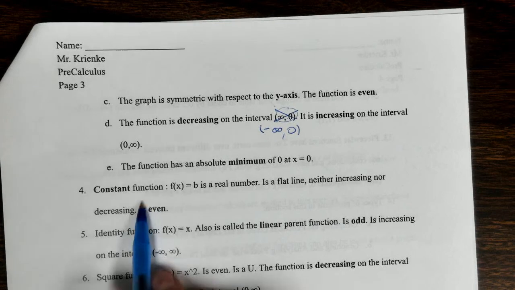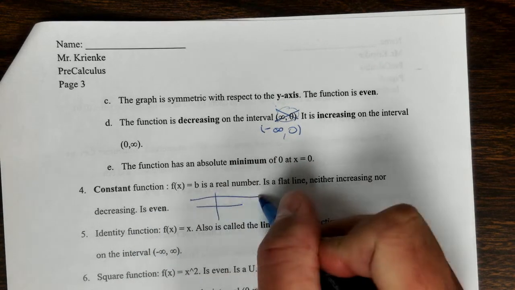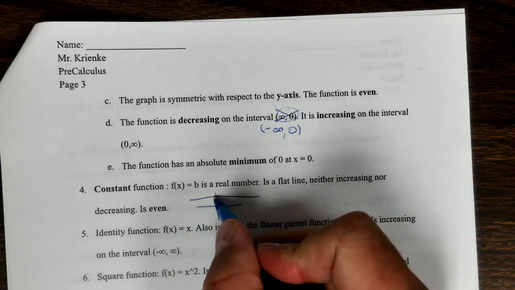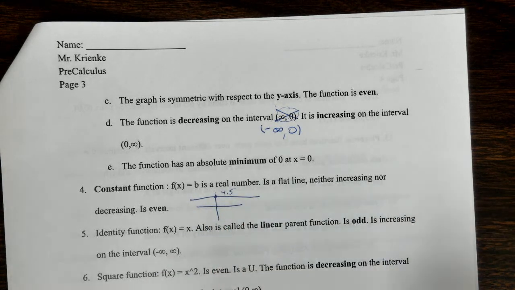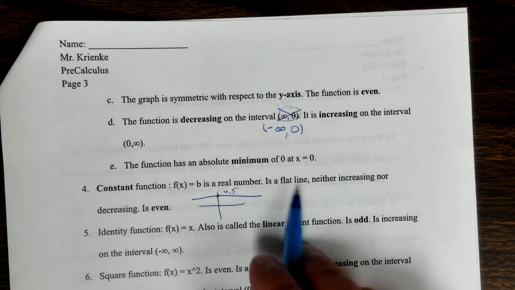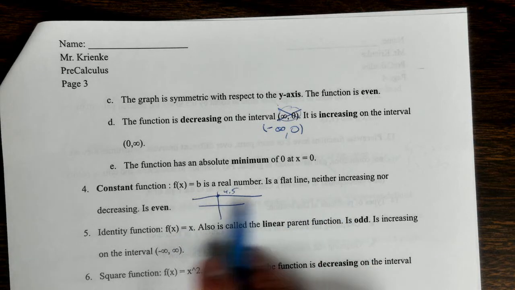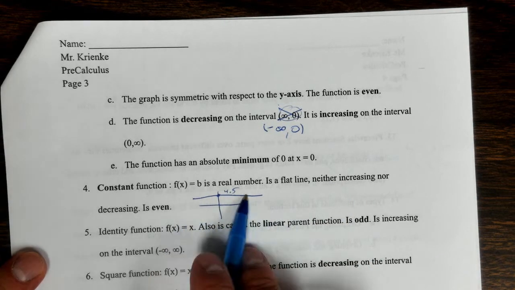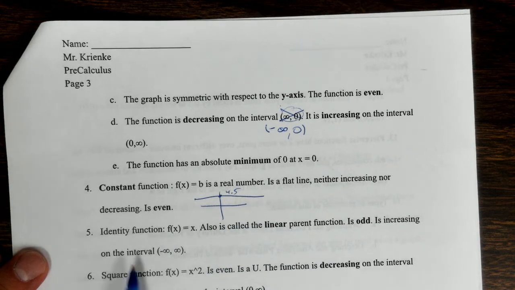Now the constant function is a real number like that. Doesn't matter if it's 4.5, if it's the square root of 5 or whatever. It's a real number. It's a flat line, neither increasing nor decreasing, and it's even because it's on both sides. So symmetric to the y-axis. The identity function is what they call the linear parent function.